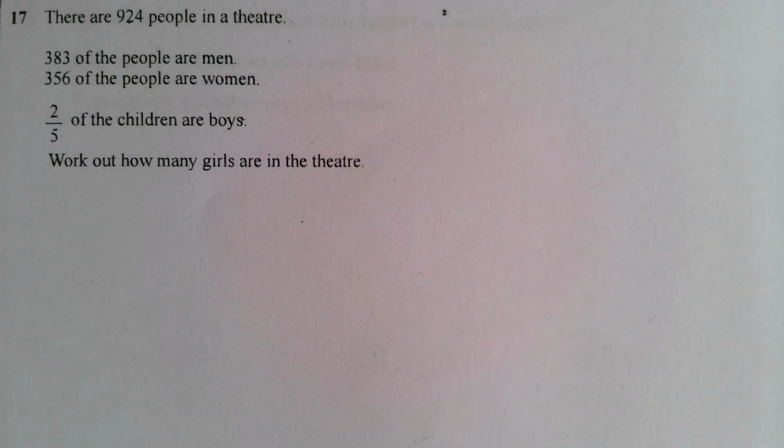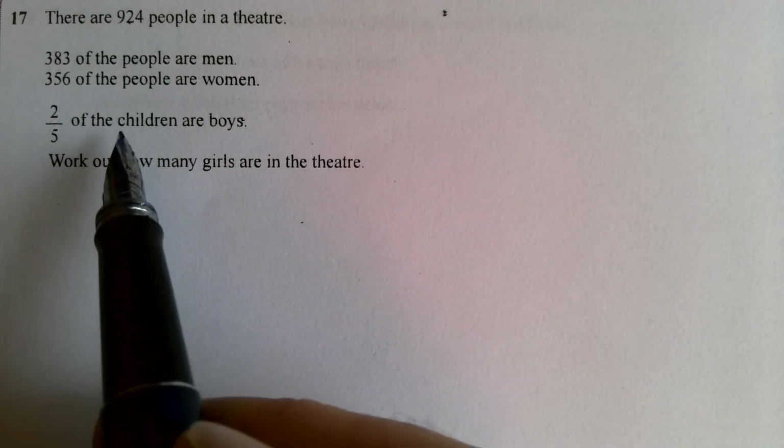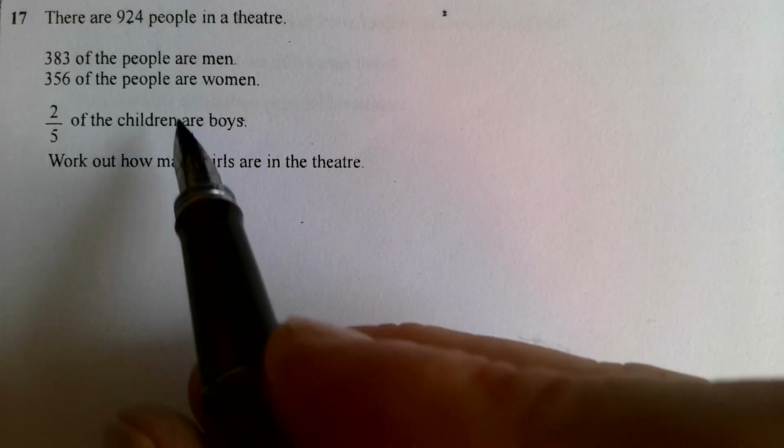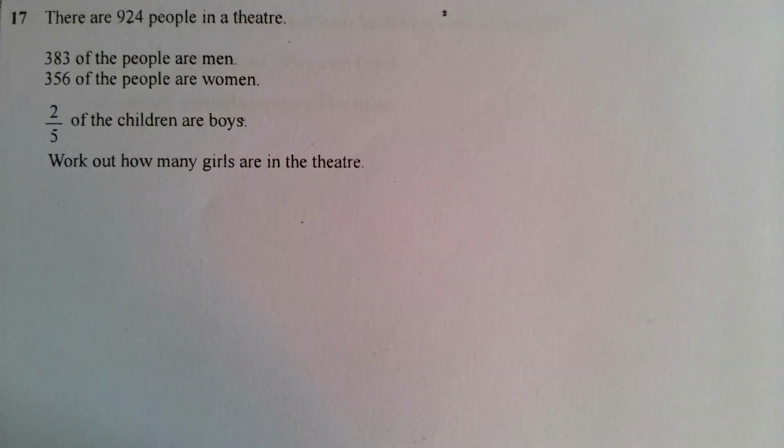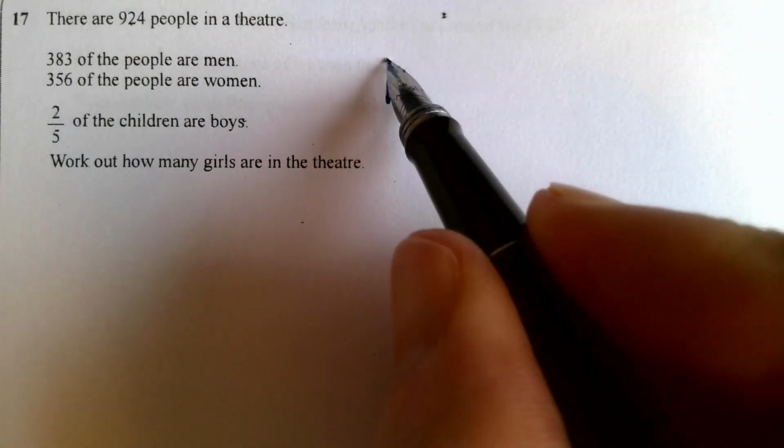Now 17 is a bit more of a sort of what they call a real life problem. So have a think about it. It's all the same idea though. So pause the video, give it a go. So start by drawing a bar. We've got 924 people in the theatre, so that's everyone.